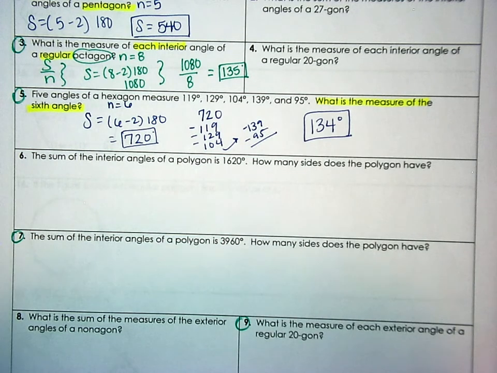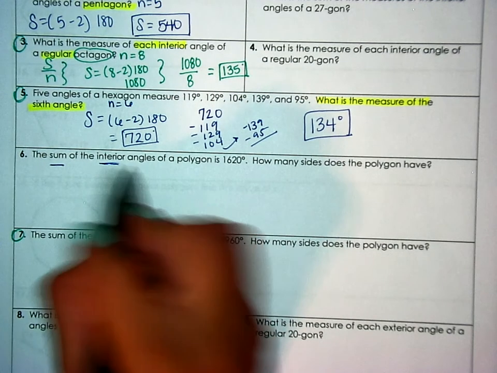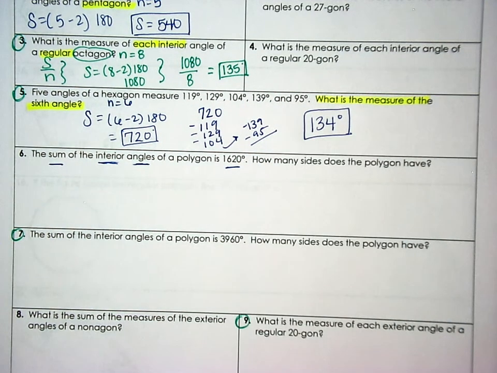Okay, now, number 6 is different. It's not worded the same way. This one says sum, so I'm not going to do this one. It says interior angle is 1620. So they're telling you the sum of this polygon is 1620. It says how many sides does this polygon have? So I'm going to set this one up for you, but you are going to solve it on your own.